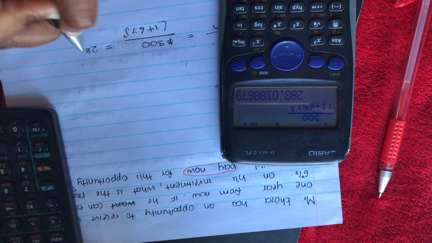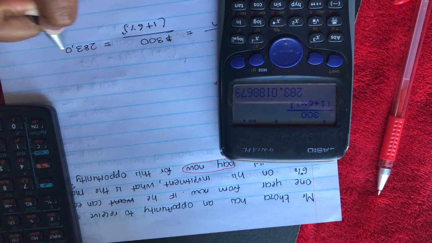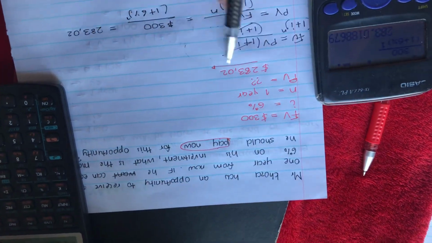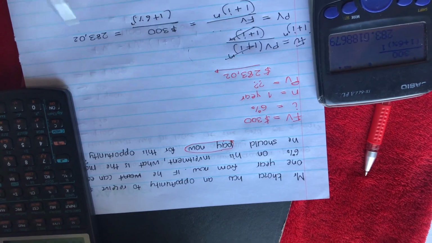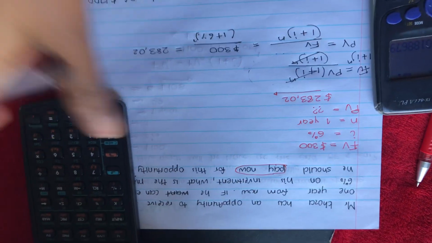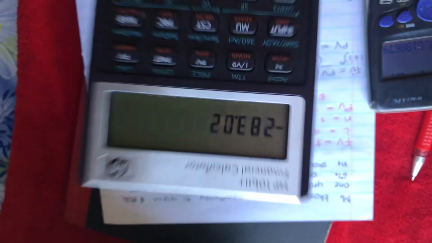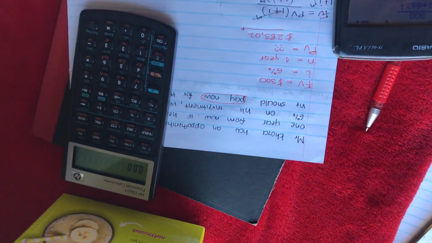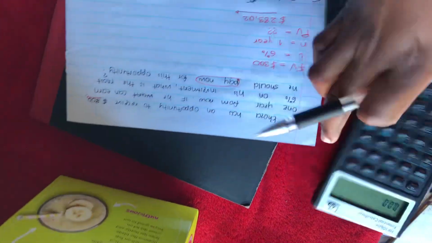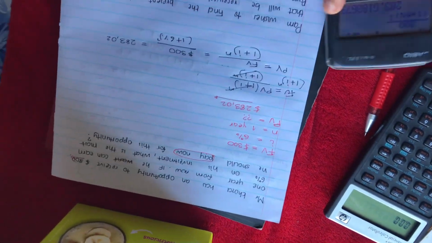It's 283.02. See, they are the same. They are the same, but this one is for the formula, this one for the calculator. So that's why I advise you guys to make use of this financial calculator and know how to use it. It's going to be very smart of you, and it's going to make sure that you use less time when you're writing your tests and exams.